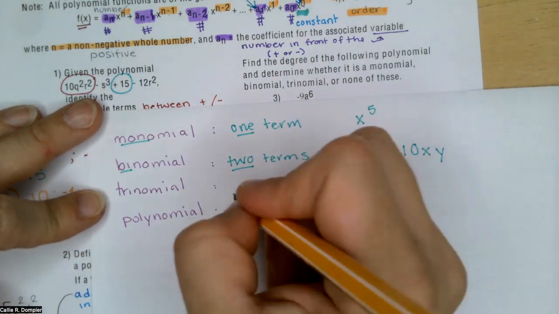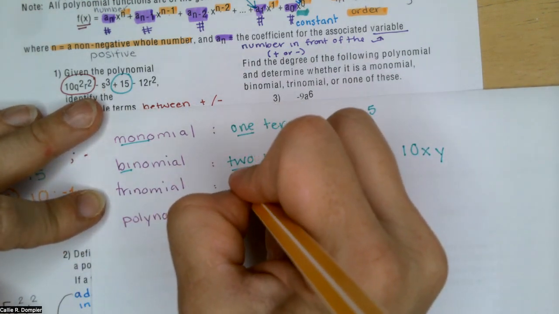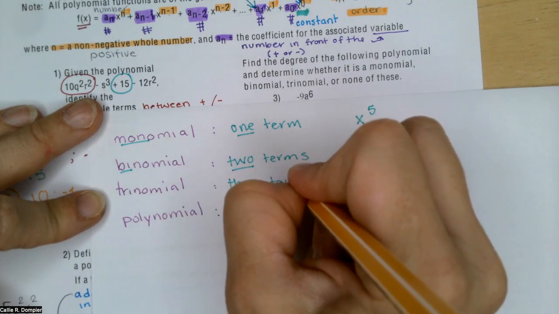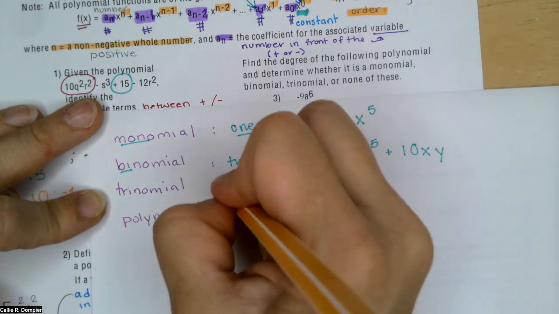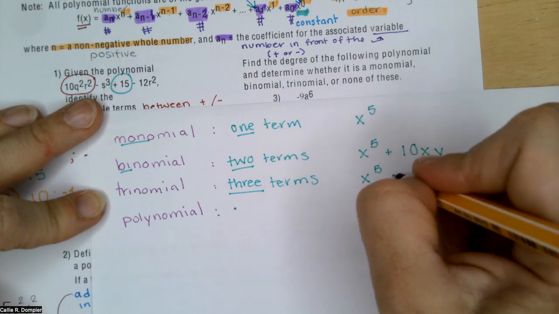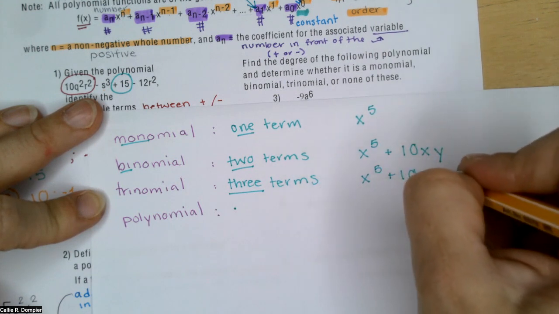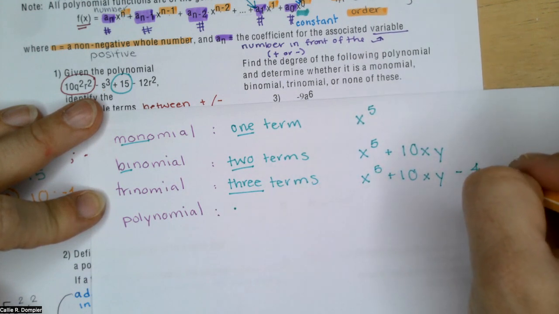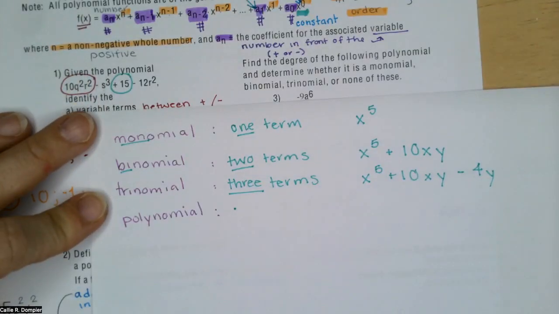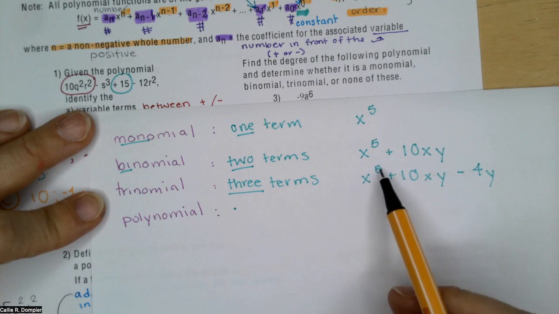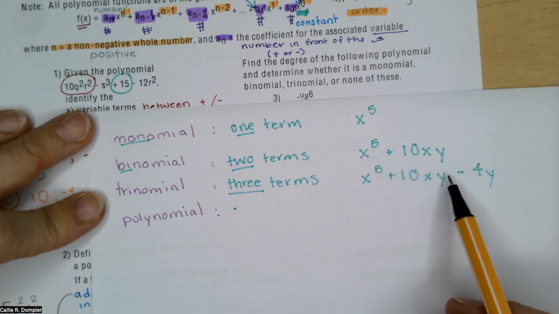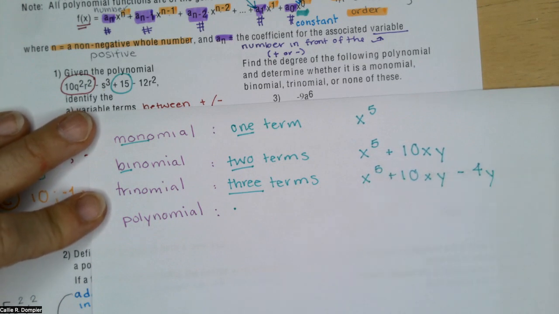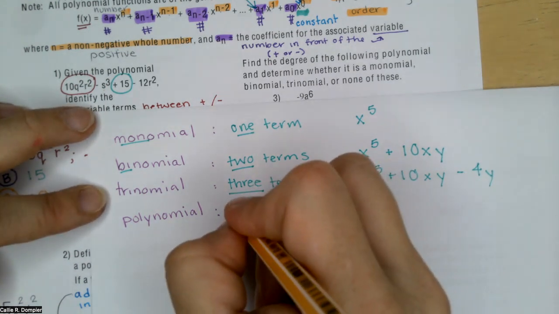A trinomial has 3 terms. X to the 5th plus 10xy minus 4y. Trinomial because there are three terms. First term, second term, third term in descending order because this is x to the fifth, that's x to the 1, y to the 1, y to the 1. Okay? Polynomial means many.